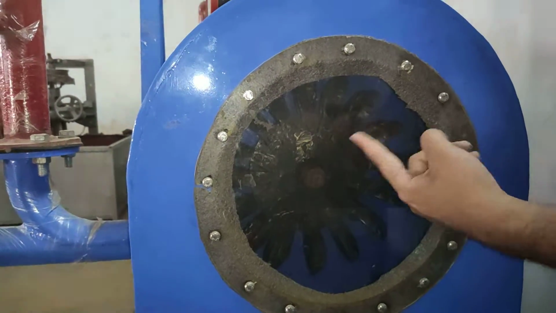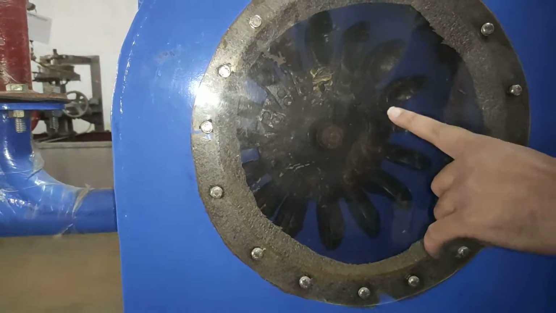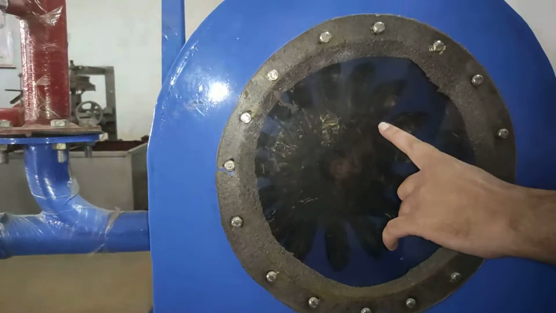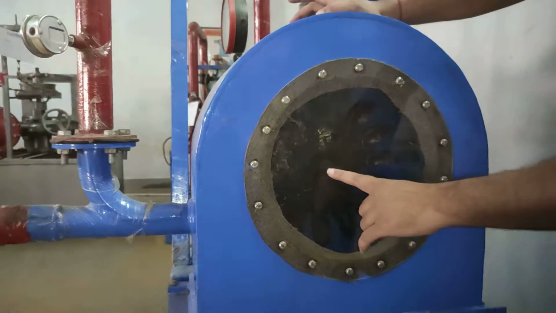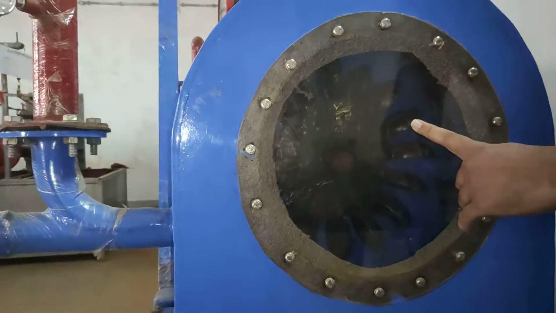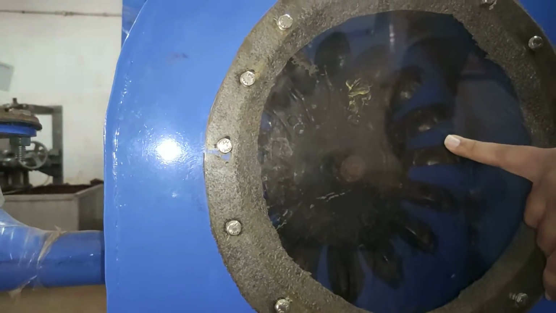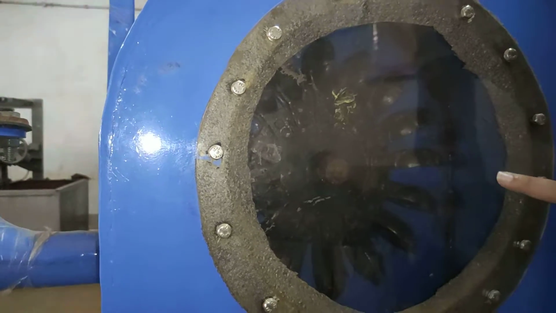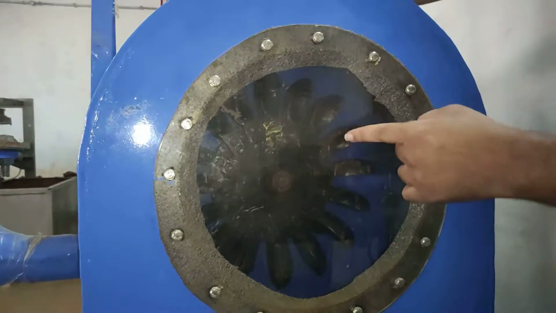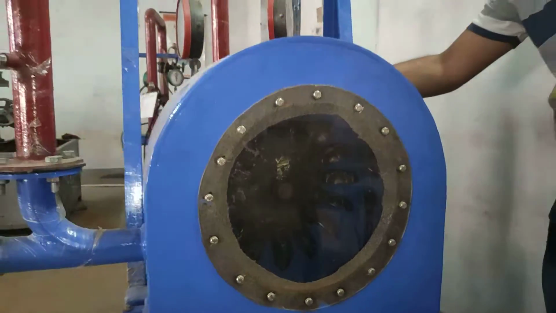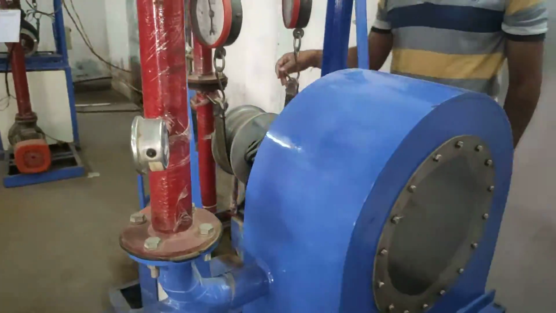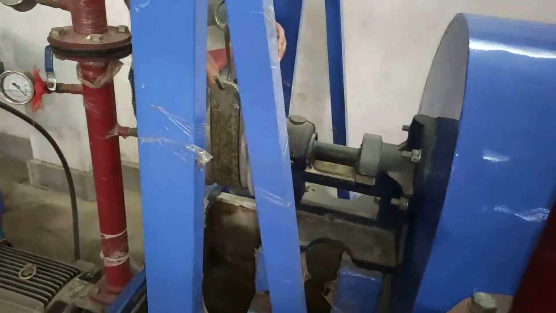And the inside part is called the runner. The buckets will be fixed on the runner. After that there will be a shaft, which will be connected to the outer side and will generate the power. It is hydraulic energy which will be converted through the shaft into mechanical energy. So this is your pulley. This is your belt drive.